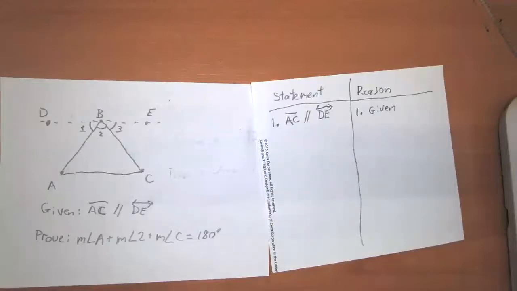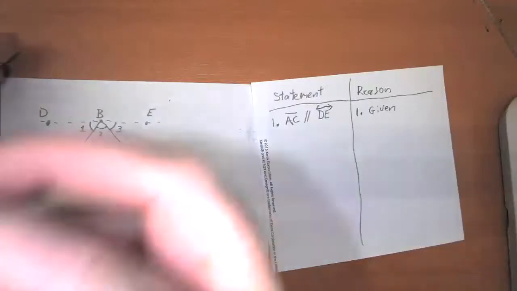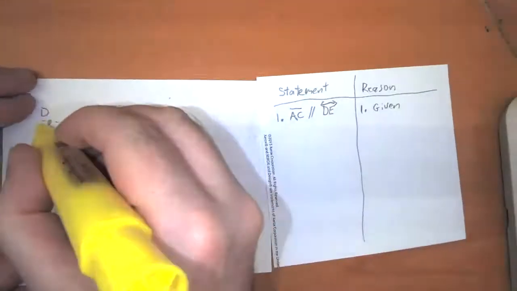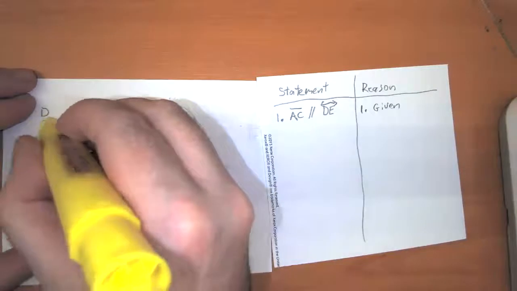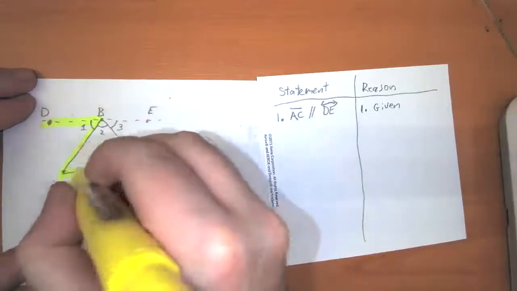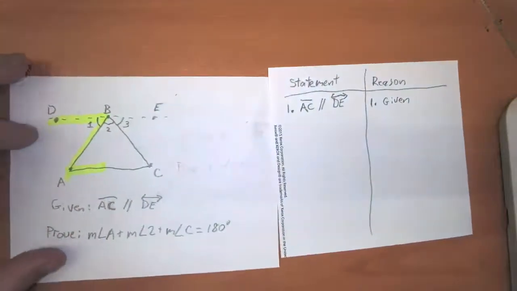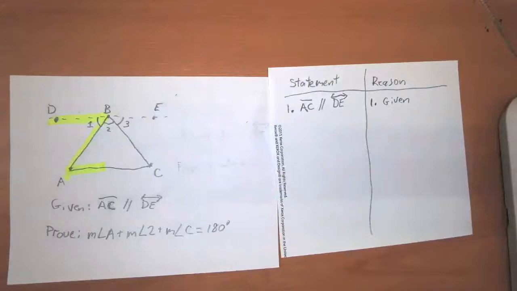Well, I see an alternate interior angle pair. So I'm going to take my yellow highlighter and I'm going to give this the mark of Zorro. All right, so based on that, what two angles do I know are congruent?